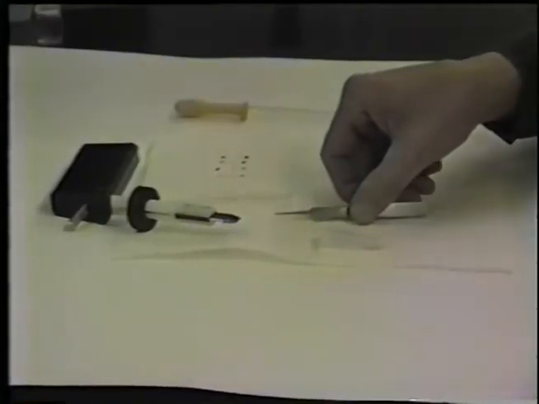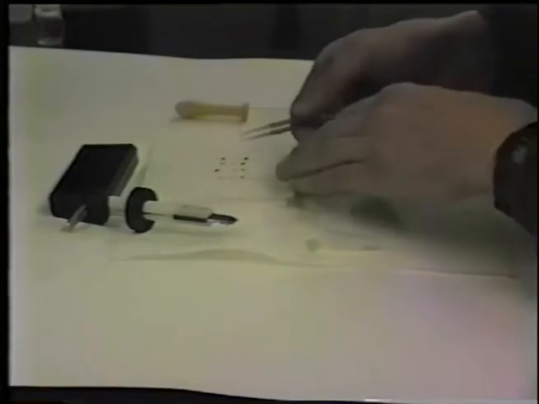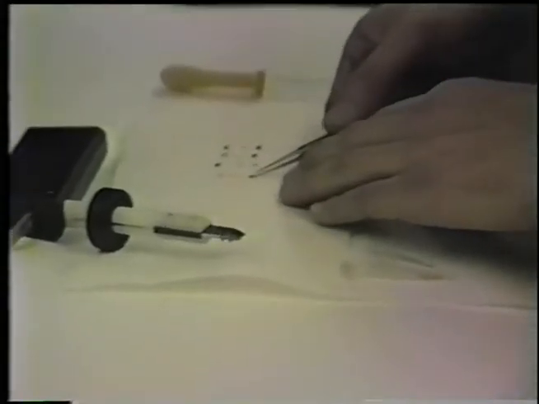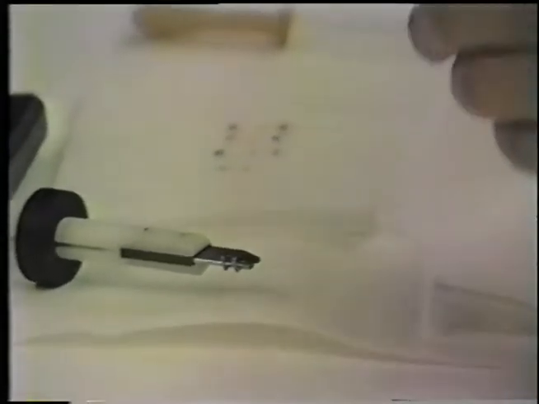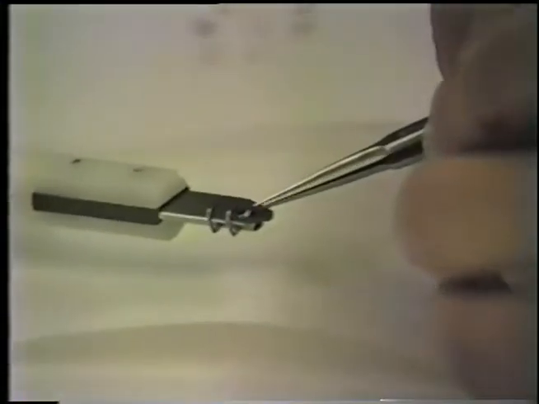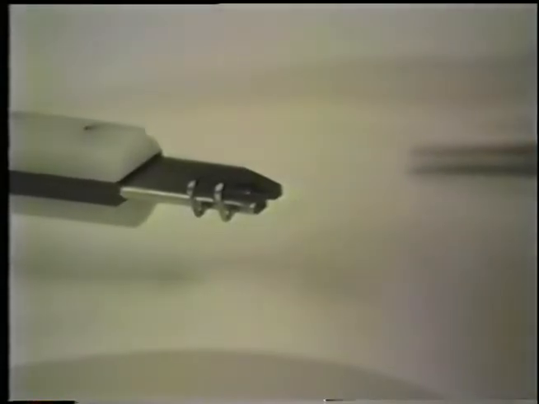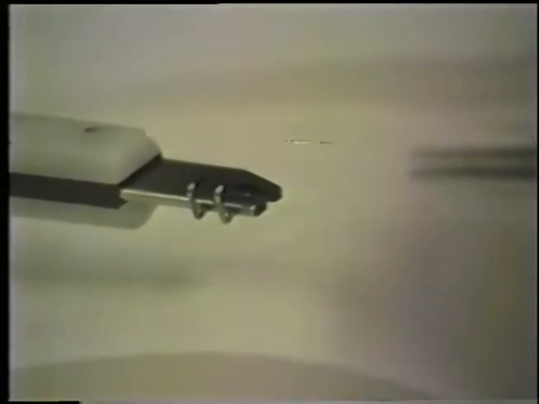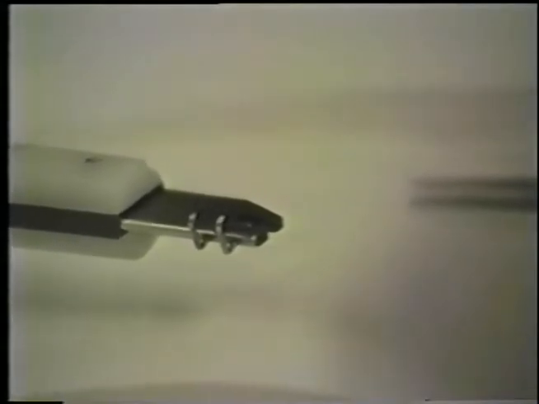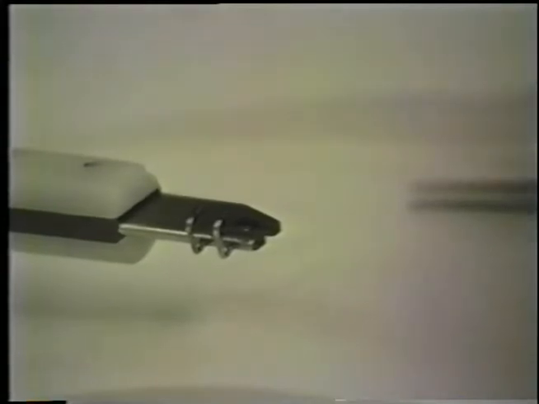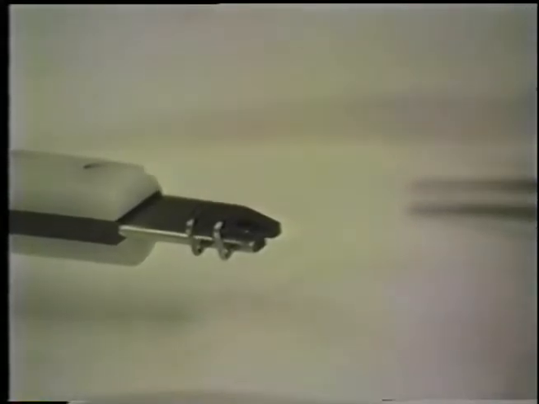To prepare a sample for freezing, first pick up one of the metal specimen carriers and place it in the sample holder. We then get a small aliquot of the sample with the Pasteur pipette and apply it to the specimen carrier.